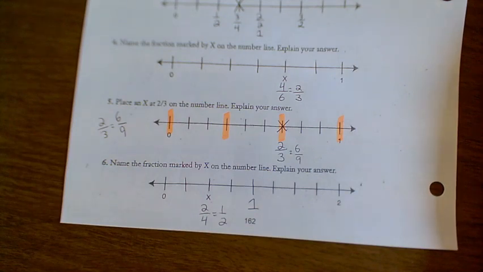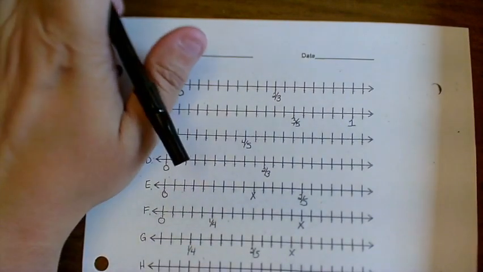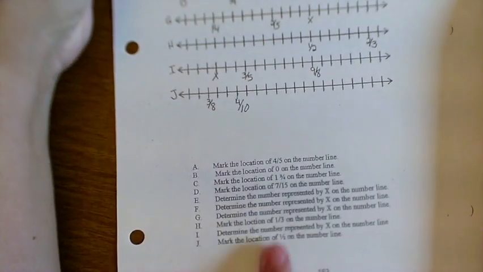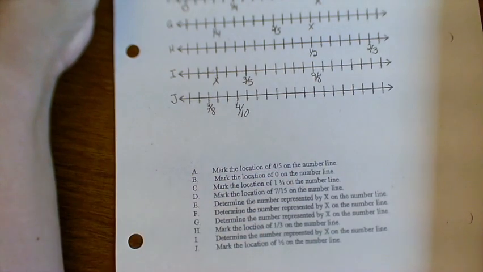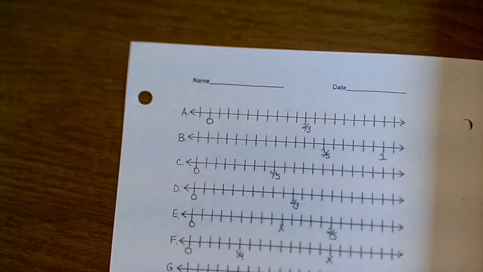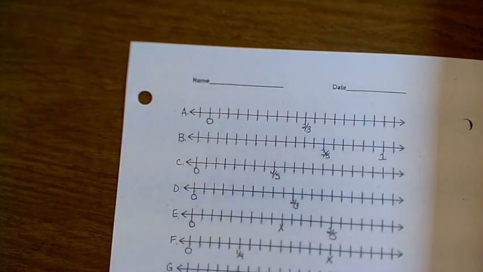Okay, so usually my students think this side is the easy side, and then we have the other page, the next page. So let's take a look at this one. All right, so first of all, A, so down here, says mark where 4/5 is on the number line. Okay, so a few ways that you can do this. So 4/5, let's see. In order to find 4/5 and split something into 5 equal parts, you would have to know what the whole is. So the key to all of these is to figure out where 1 is going to be.